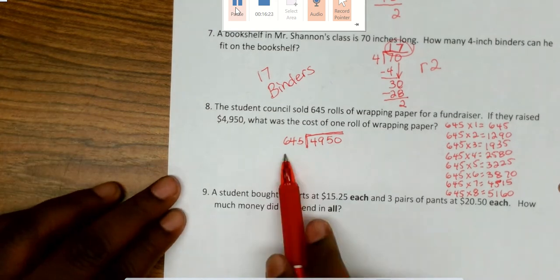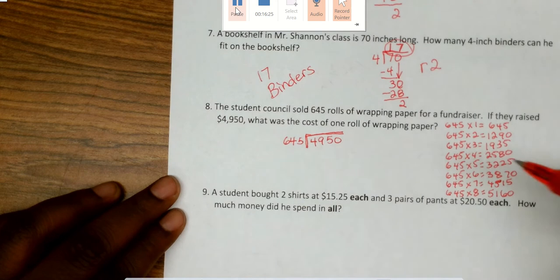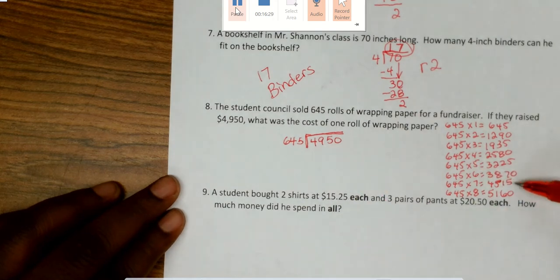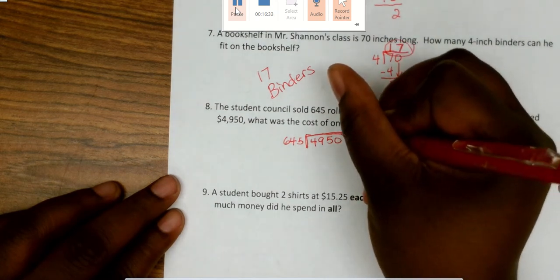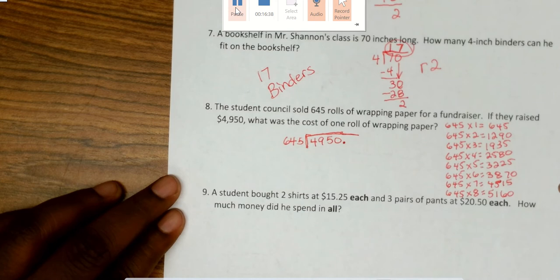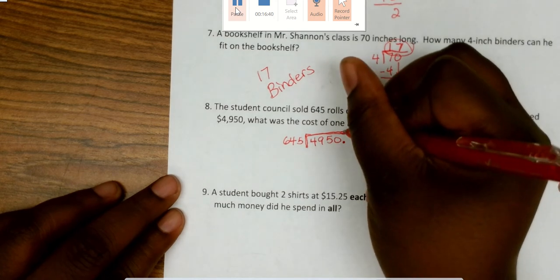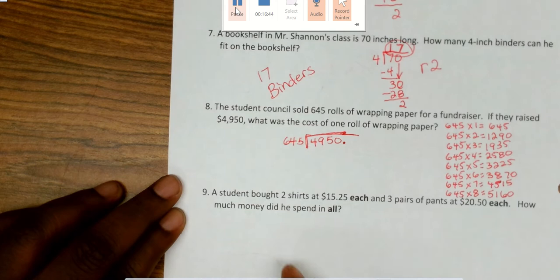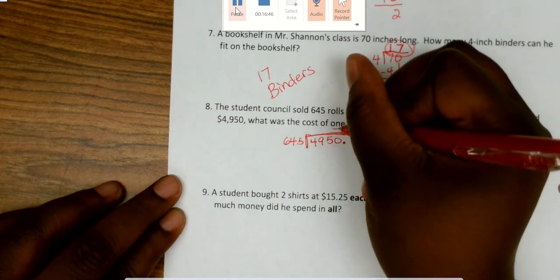I know that 645 can go into 4,950 up to 7 times without going over. Because it's a whole number, I'm going to put my decimal point there and make sure I pop a decimal point up there in the quotient to match. And then I know that I can get this 7 times.